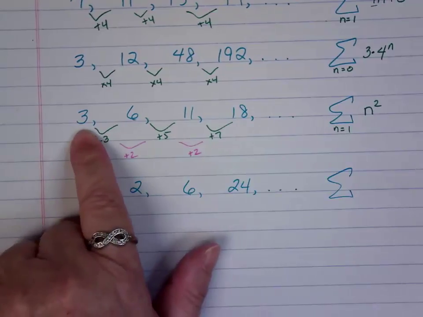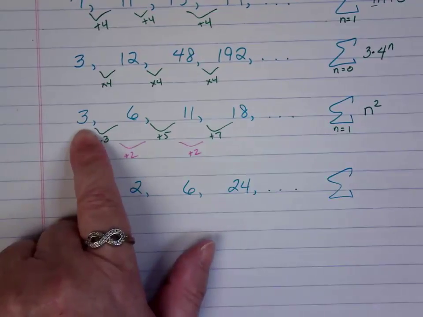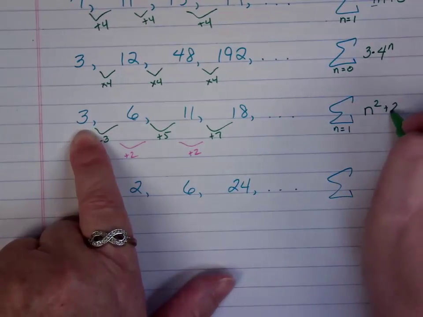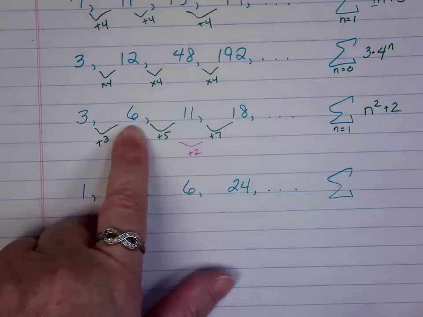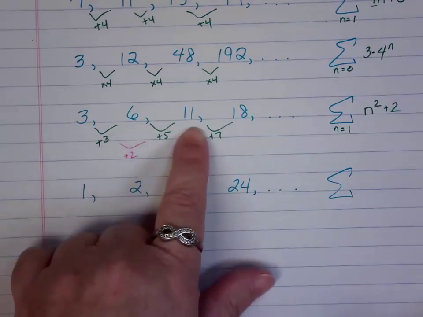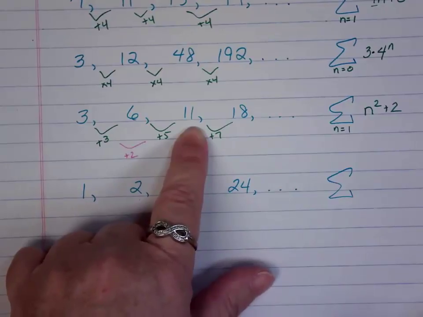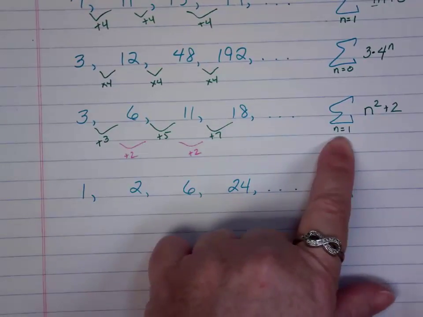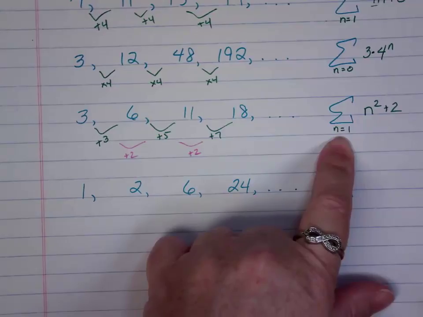So with the first term, what would I be adding to that to get the 3? I would have to add 2. Agreed? Now, does that work for the next one? Is this 2 squared plus 2? Is this 3 squared plus 2? Yes. So this one is always better to go ahead and start at 1. Do you see how that works?